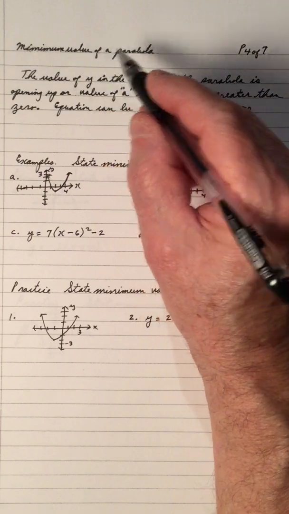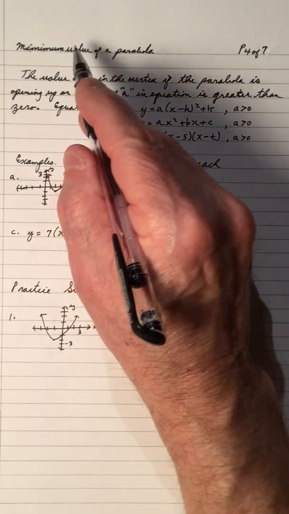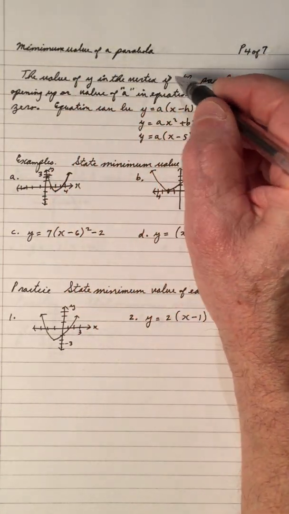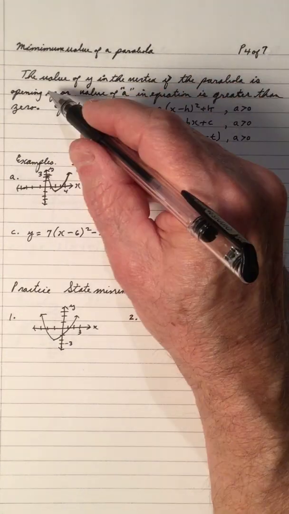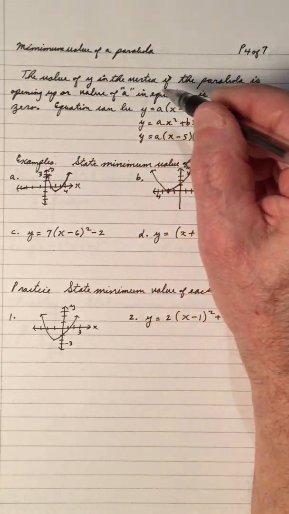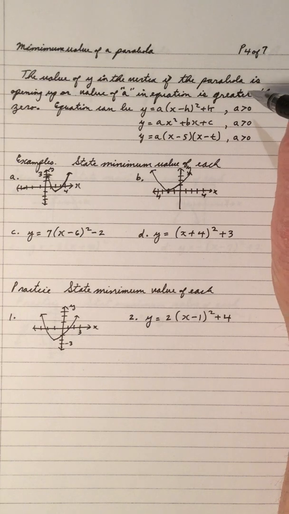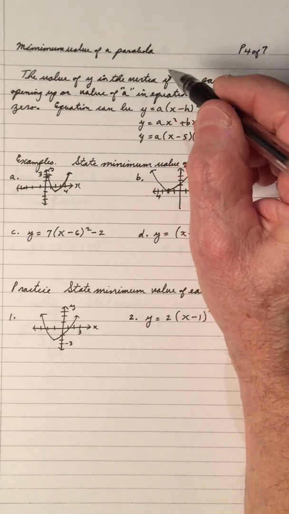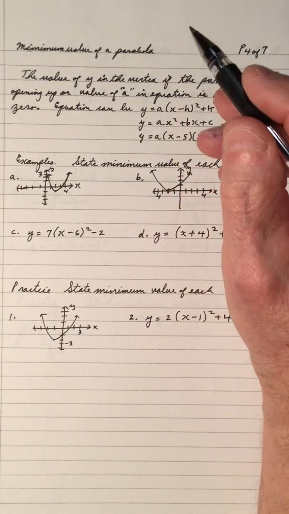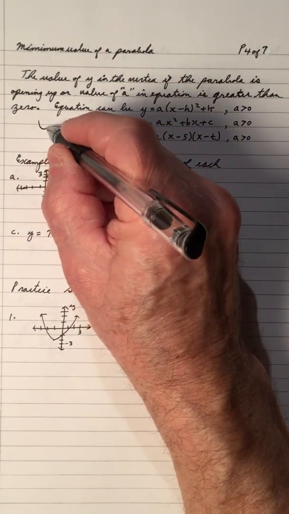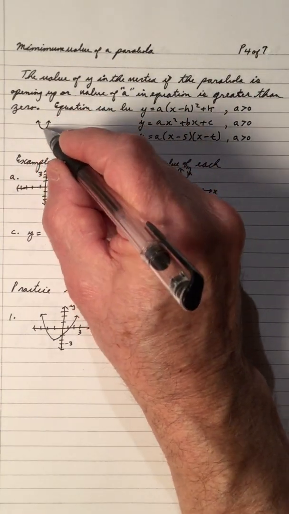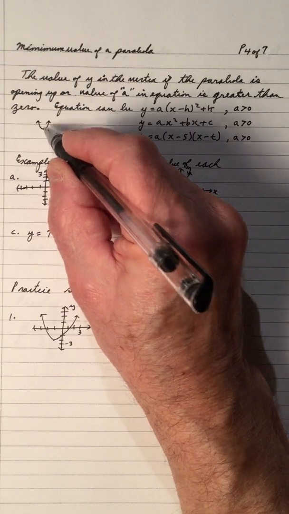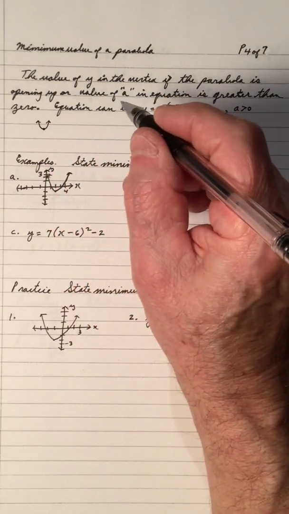Let's find the minimum value. The minimum value is the y value of the vertex if the parabola is opening up, or the value of a in the equation is greater than 0. So if the parabola is opening up like this, then this is the minimum point. So the minimum value is the y value.